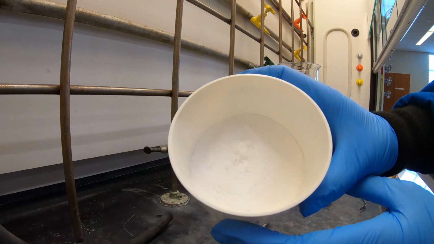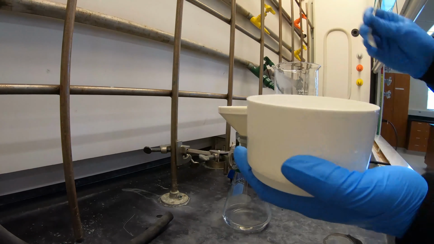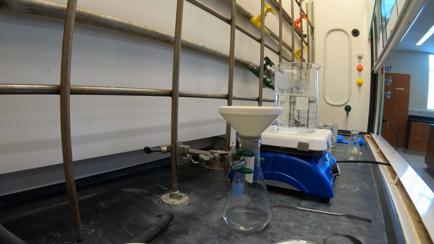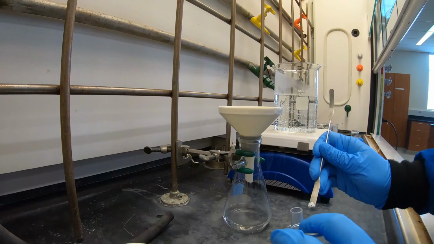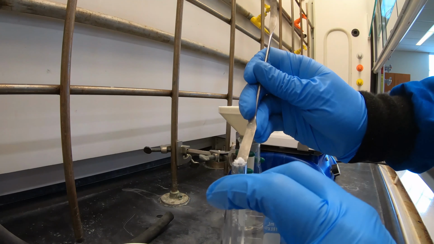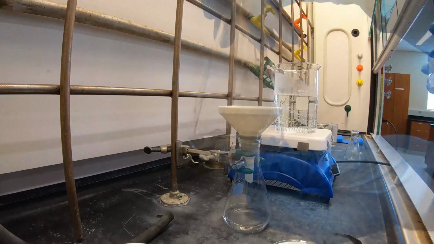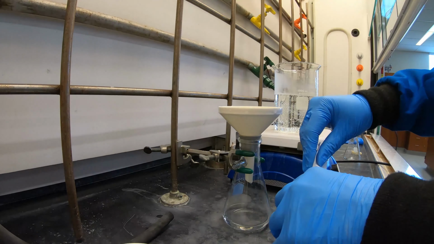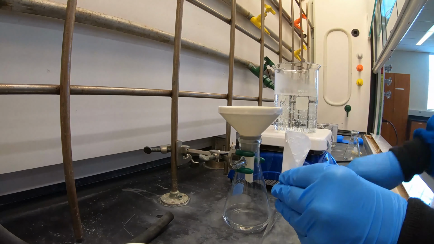Do not use a ton of water. Weigh the filtered solid to obtain the crude product yield. Now you're going to set aside a small amount of your crude product into one of your small test tubes for TLC analysis. Be sure to label the test tube as crude. Now transfer the rest of your crude product into a clean Erlenmeyer flask for recrystallization.